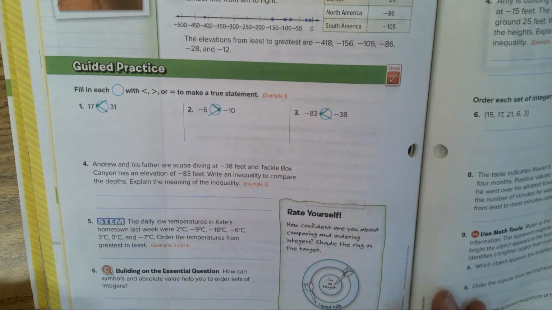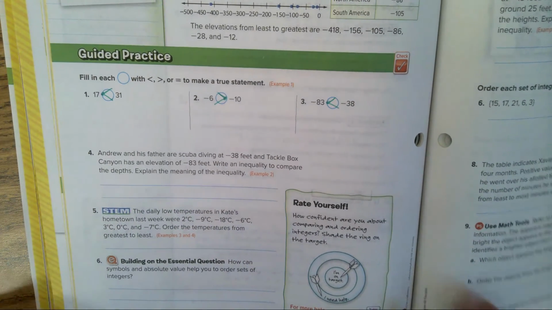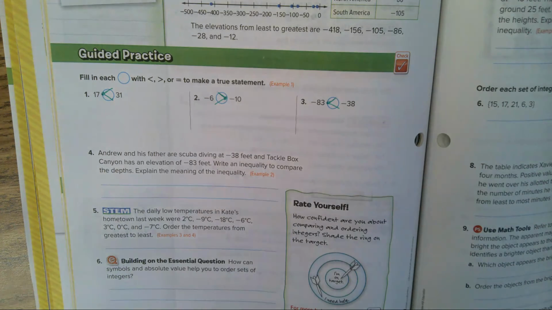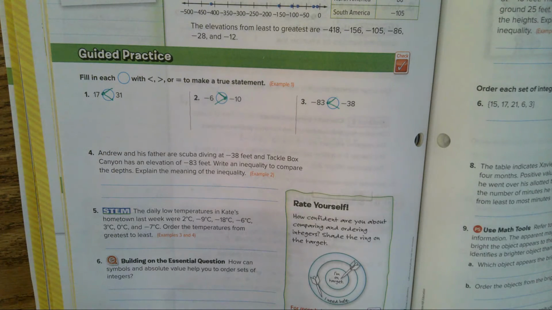Everyone good? Number 4, Andrew and his father are scuba diving at negative 38 feet. And Tackle Box Canyon has an elevation of negative 83 feet. Write an inequality to compare the depths. Explain the meaning of the inequality. Well, you could do this way.